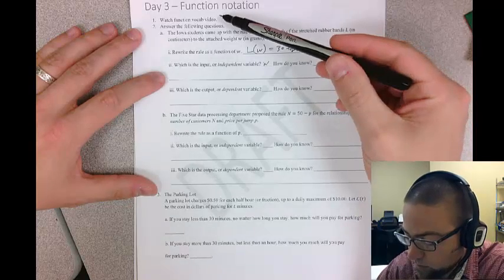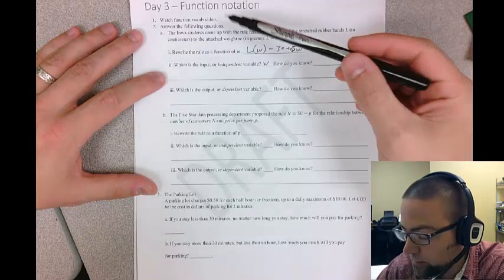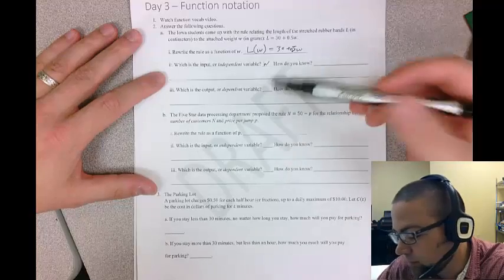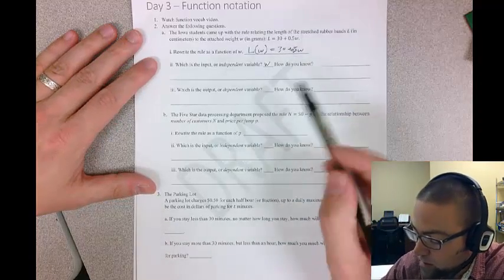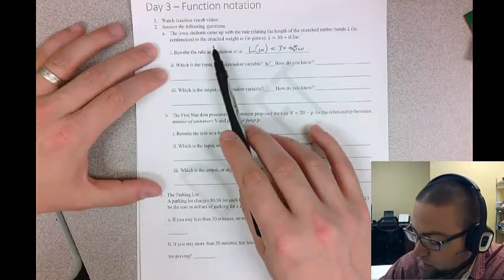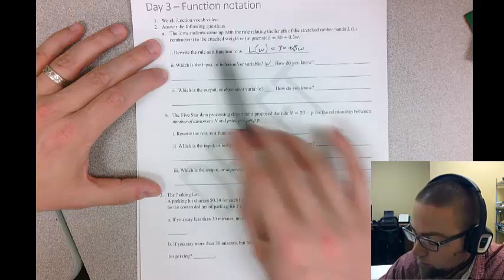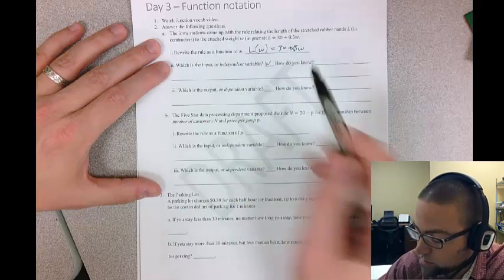You're going to watch the function vocabulary video. That's an important step to understand what a function is and how it works. So the first thing you're going to do is rewrite this as a function.